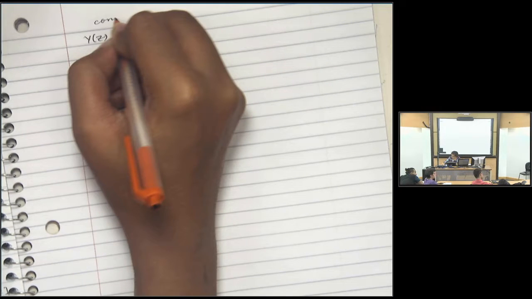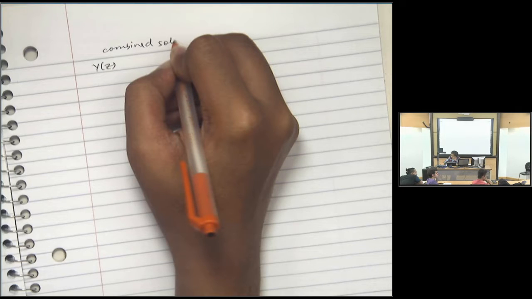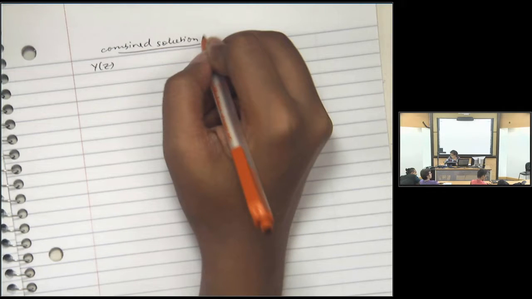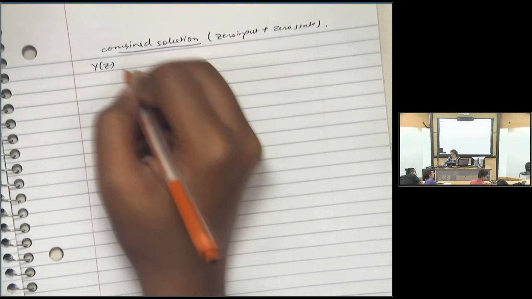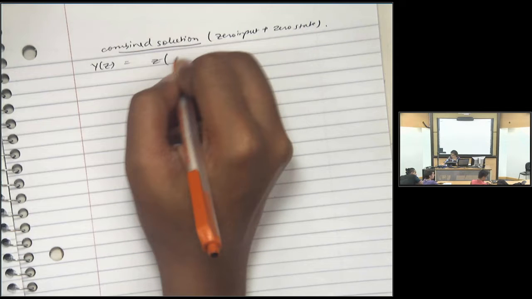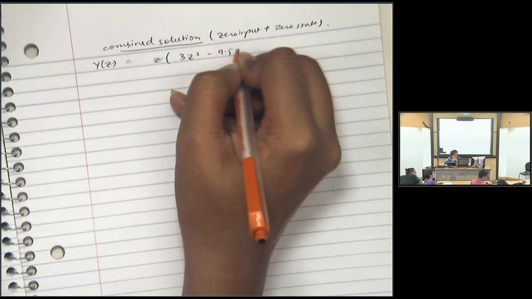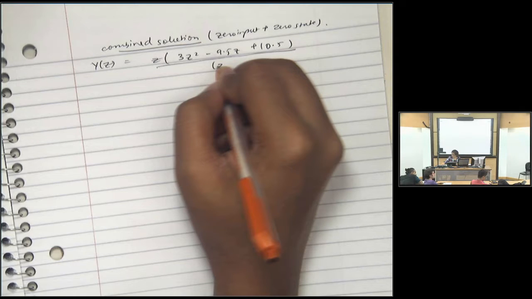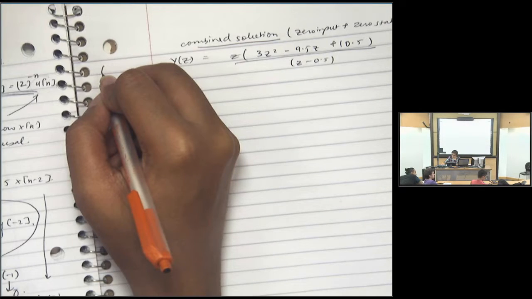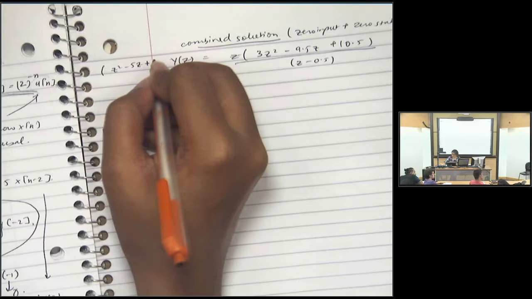Now just to show what it looks like, if it's a combined solution, that is 0 input plus 0 state, we are not separating them out. Okay, then y of z will look like something like this. Plus 6.